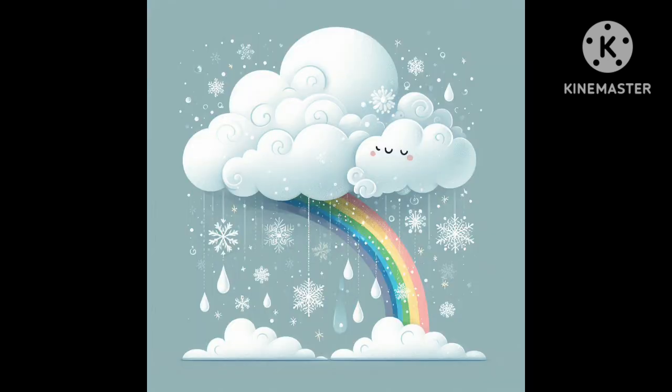Have you ever looked up at the sky and seen those fluffy clouds floating by? That's where the water droplets are hiding, waiting for their next adventure. When you see a big puffy cloud, think of all those little water droplets coming together, like a team of friends, ready for the next part of their exciting water cycle journey.